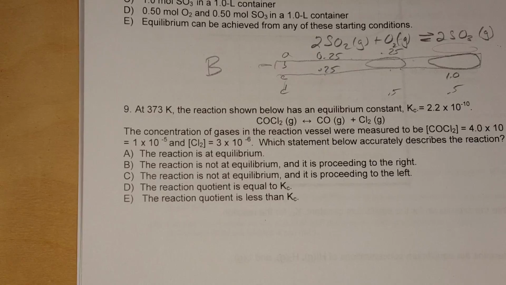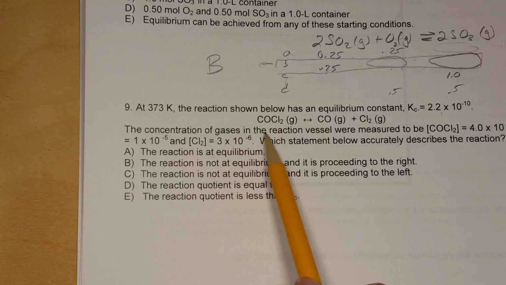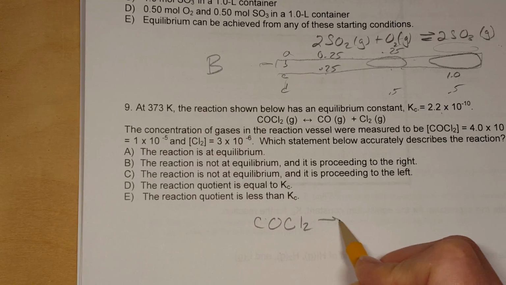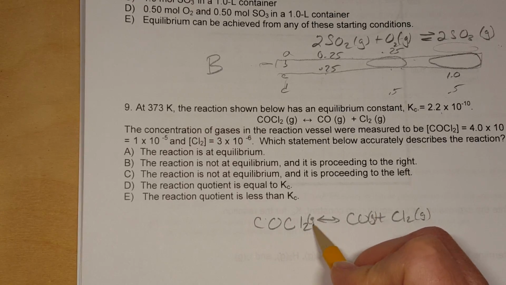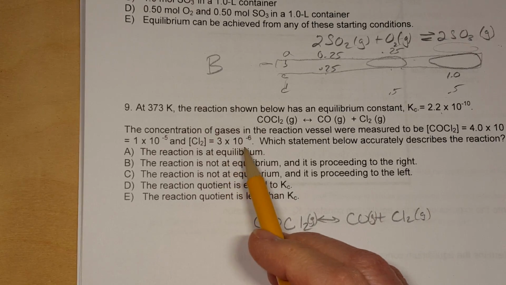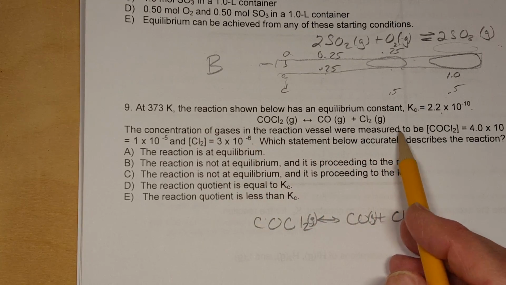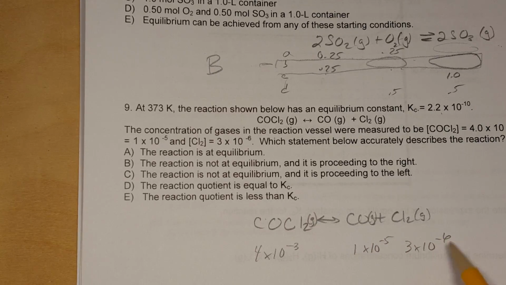Number 9. We have, at 373 Kelvin, the reaction has an equilibrium constant of this. The concentration of gases in the vessel were measured to be... So I'm just going to rewrite it. These are all gases. The concentrations of gases in the reaction vessel were measured to be 4 times 10 to the minus 3, 1 times 10 to the minus 5, 3 times 10 to the minus 6. And then we have some questions about whether we're at equilibrium.